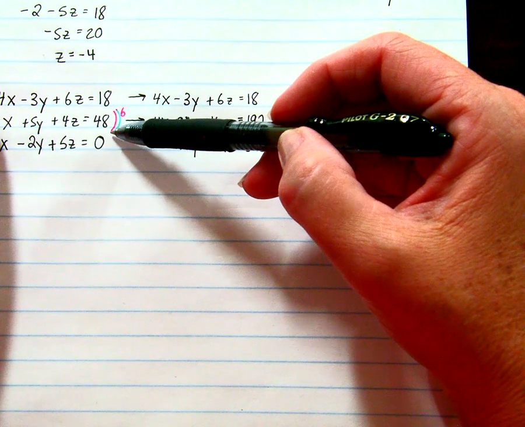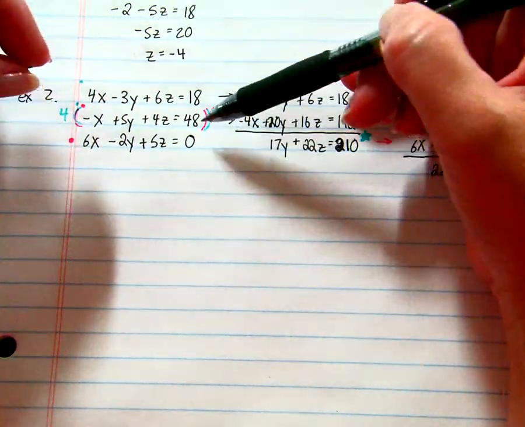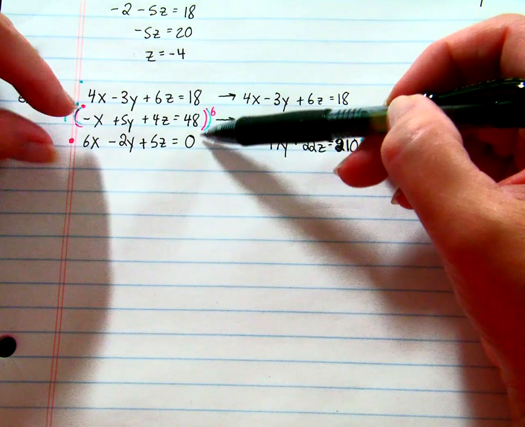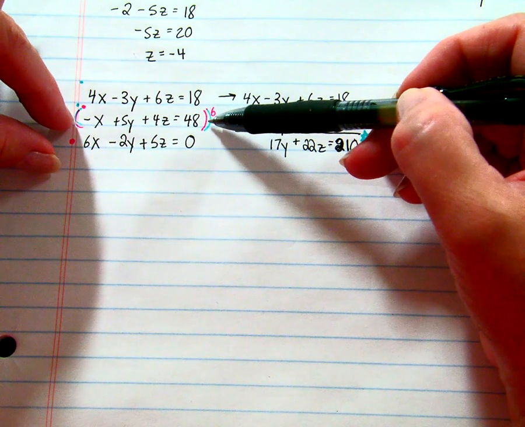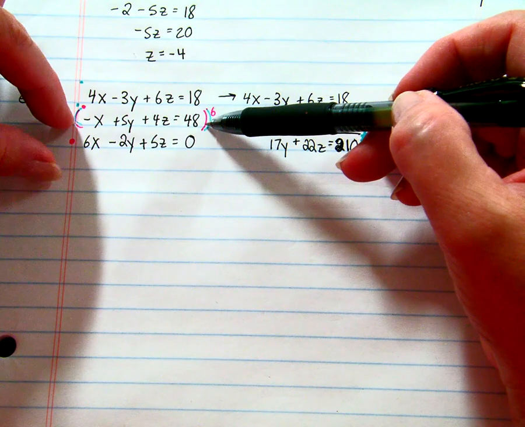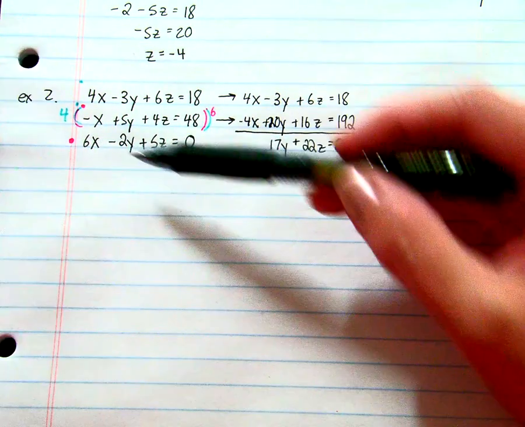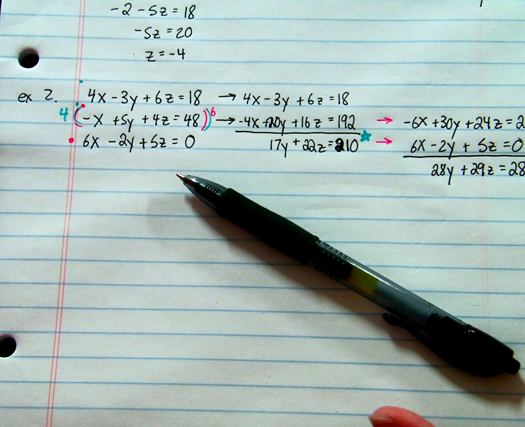I eliminated with the first and second one, and I did the second and third one. Okay, so let's say the second and third one. Did you multiply the second equation times 6? I multiplied, but then I didn't carry the multiplication to the 5 and the 48. Oh, okay, fix that.